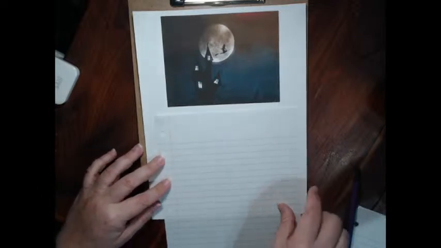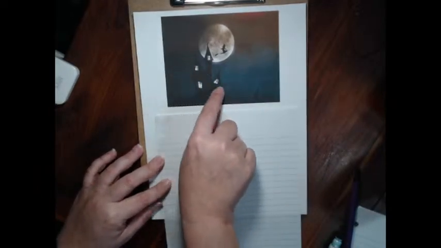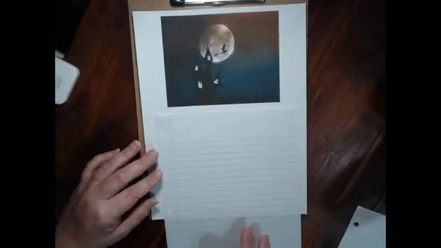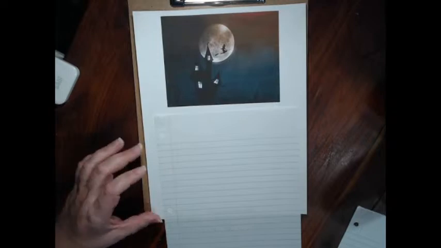So I have some Halloween pictures for you, just because Halloween's around the corner. And I thought these pictures were kind of fun. So, let's look at this one. What is a sentence that we could say about this picture? I think let's talk about the house. Does that look like a very nice house?